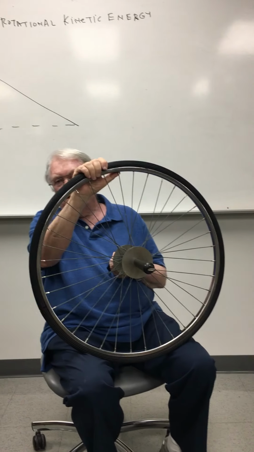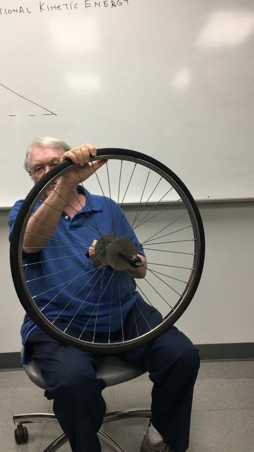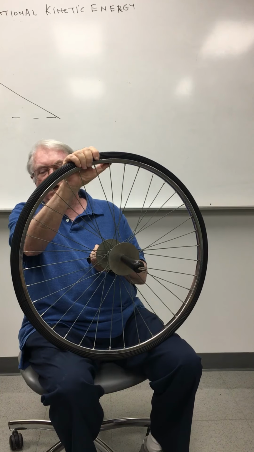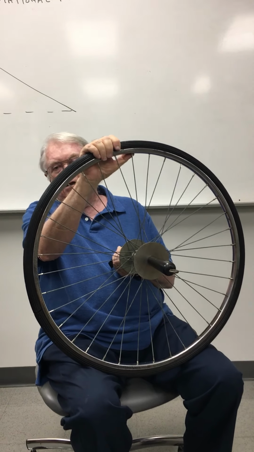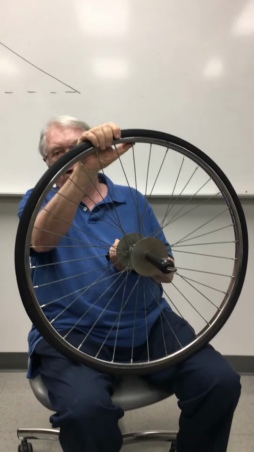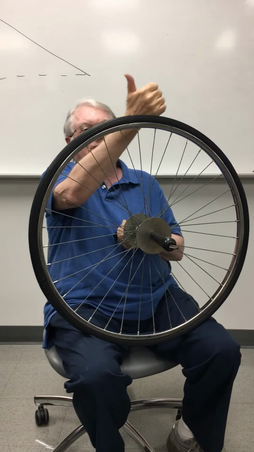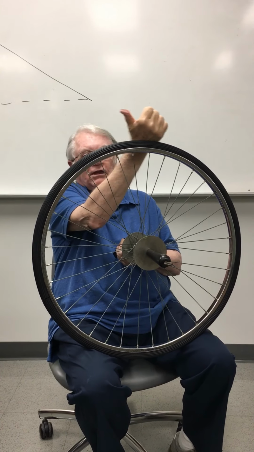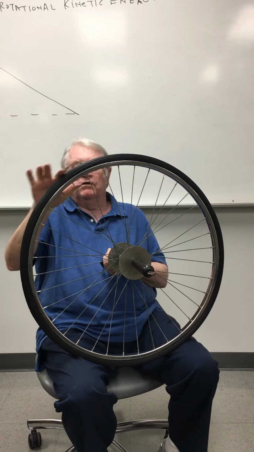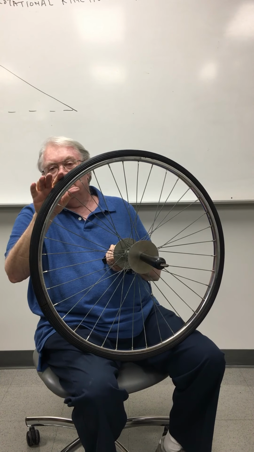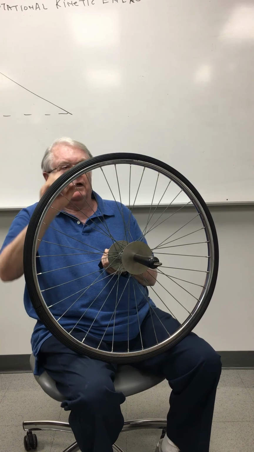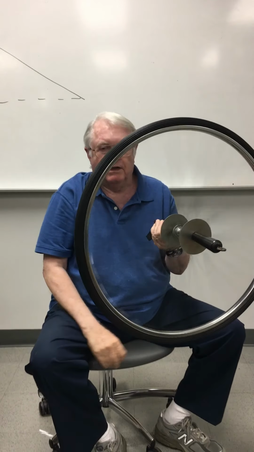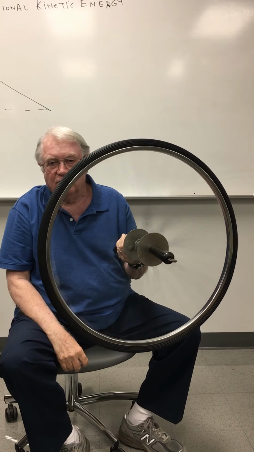Well, class, this is another section in chapter 8. It's about rotational kinetic energy. Now, we talked about torque before, and torque can cause rotation, but if I apply a force like this here, and I move it a certain distance and let go, this wheel will gain kinetic energy. Just like that, and that's called rotational kinetic energy.